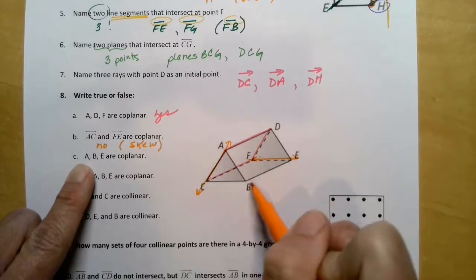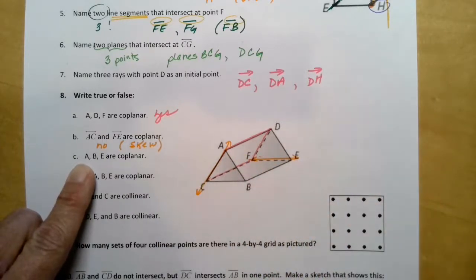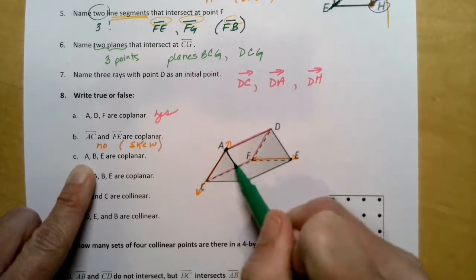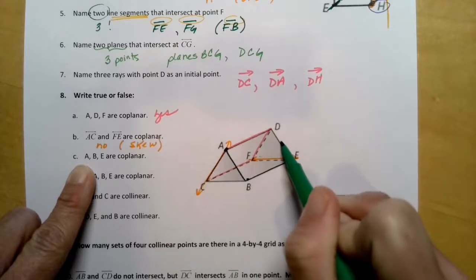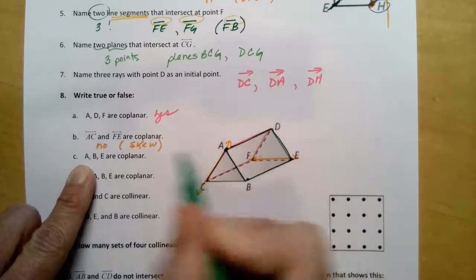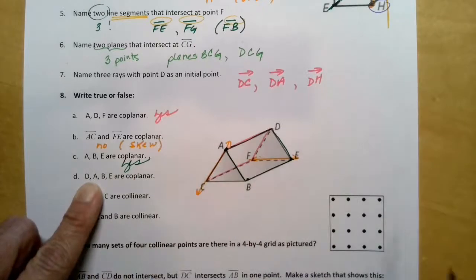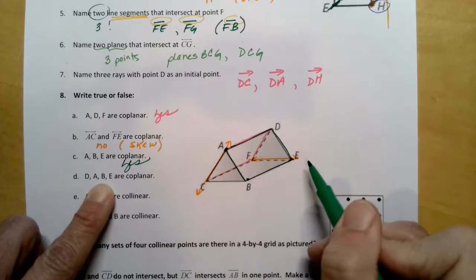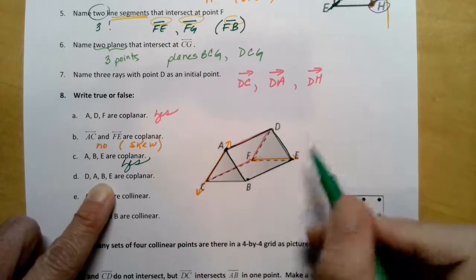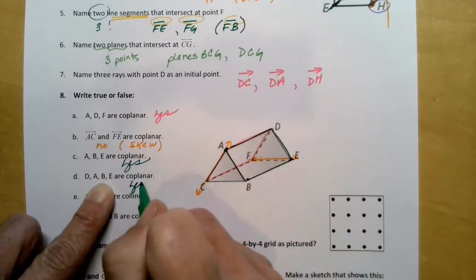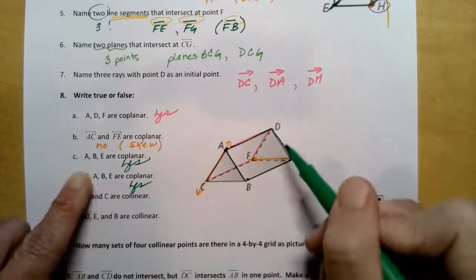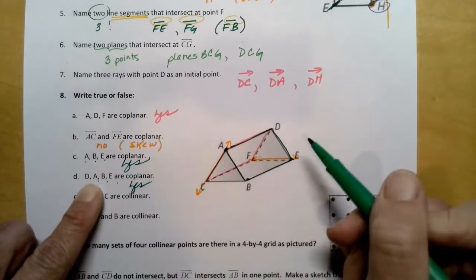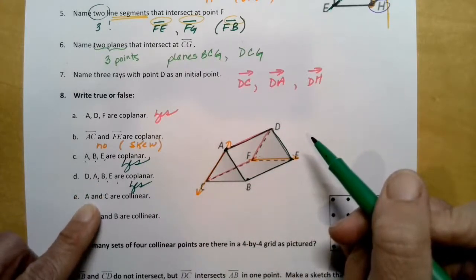How about A and B and E? So if I talk about A and B and E, sure, that's this side of my tent. So can we talk about those being coplanar? Yes, they are. All right, so now I have D and A and B and E. Guess what? Those are also going to be coplanar because we have, notice A, B, and E and A, B, and E. Now we're just including that fourth point D. So yes, that's still going to be coplanar.